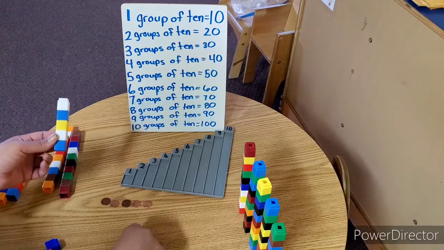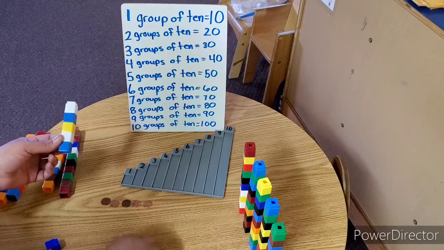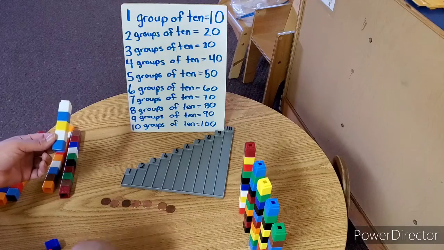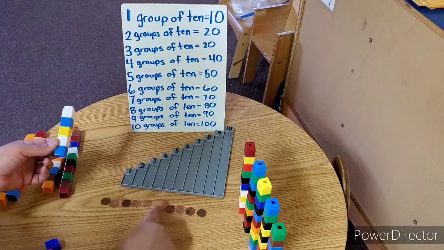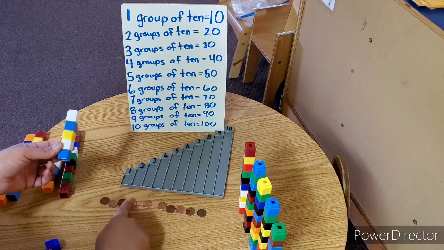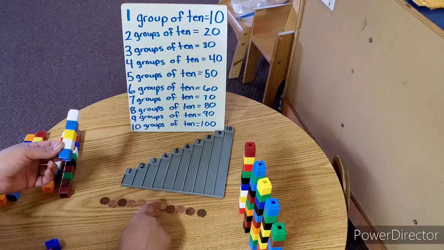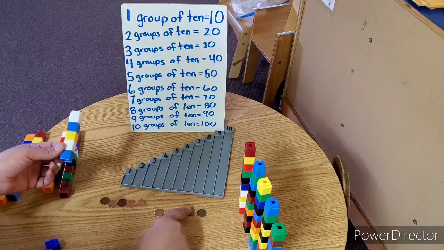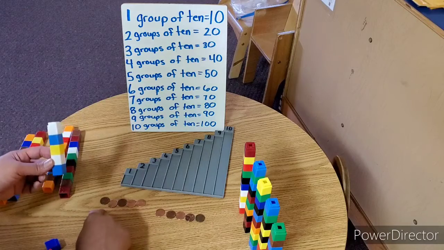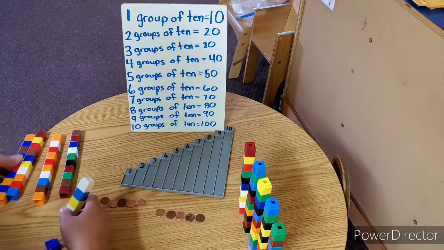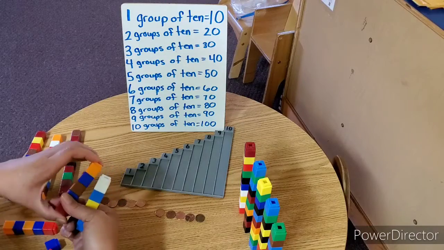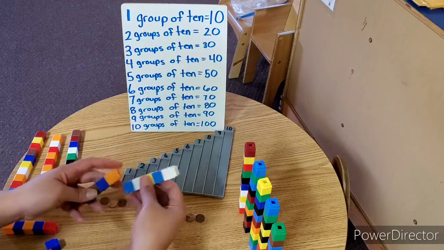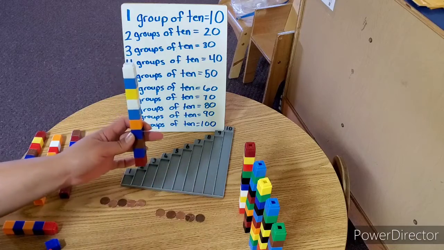How many more do we need to get a group of 10? 1, 2, 3, 4, 5 plus 6, 7, 8, 9, 10. So 5 plus 5 more will give us another group of 10. Wow, friends.